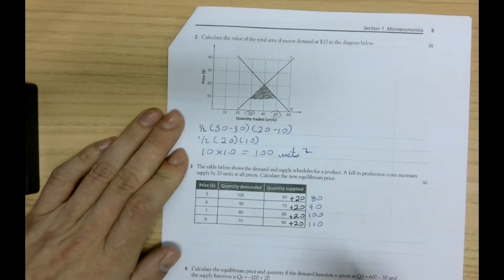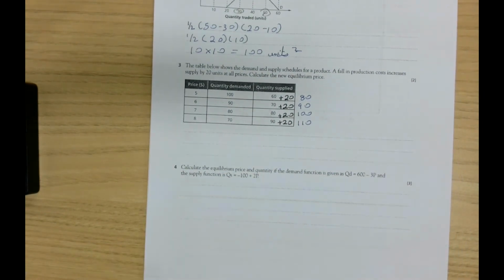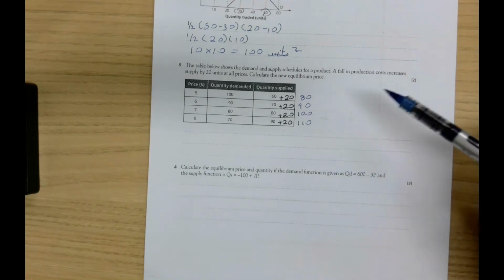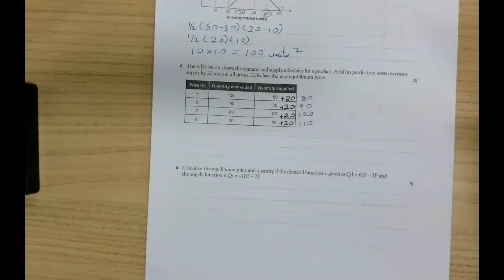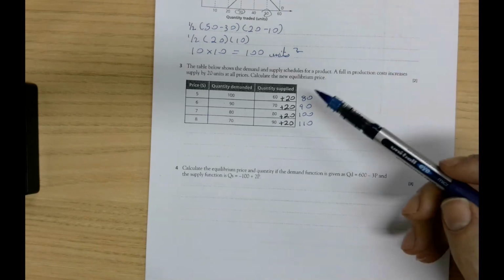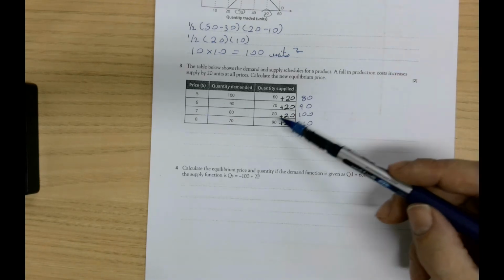Okay, now on to the next question. Okay, the table below shows the demand and supply schedules for a product. A fall in production cost increases supply by 20 units at all prices. Calculate the new equilibrium price. So what I've done here, because there's an outward shift, that means that the slope hasn't changed. And we're not worried about slope or intercept here. But what we're saying is that at every single price, 20 units is going to be added on.